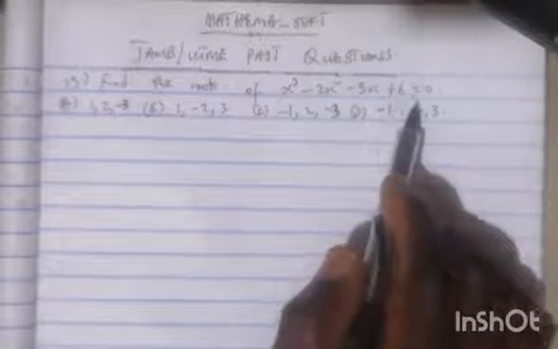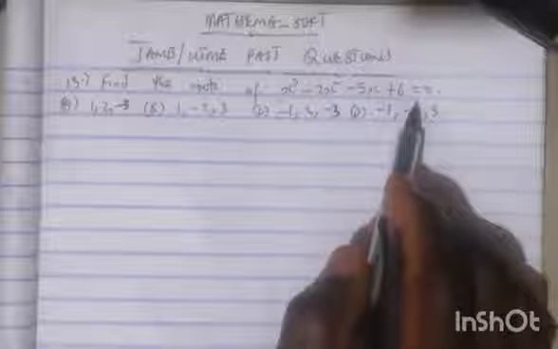In this video, we are to find the roots of this polynomial. Okay, we are to find the roots of this polynomial. So let's get to work.